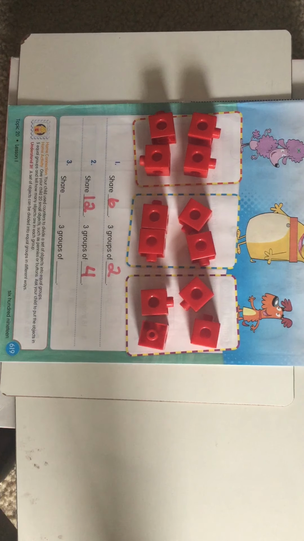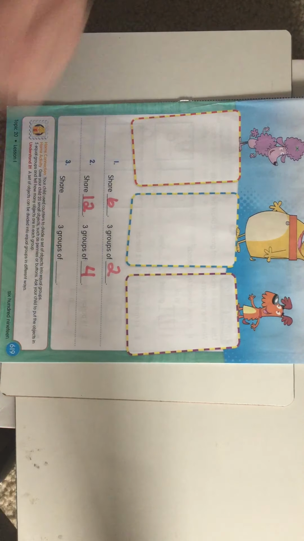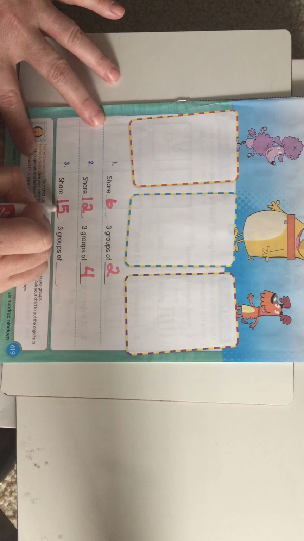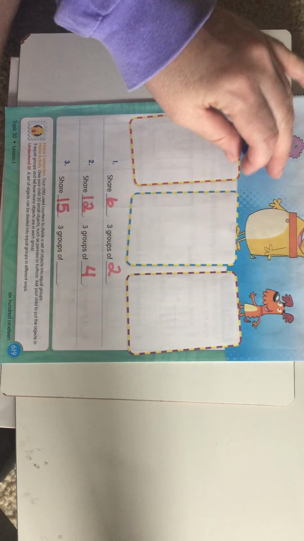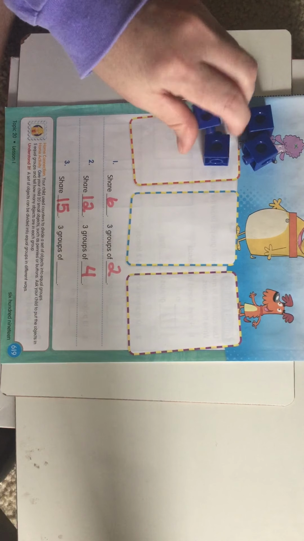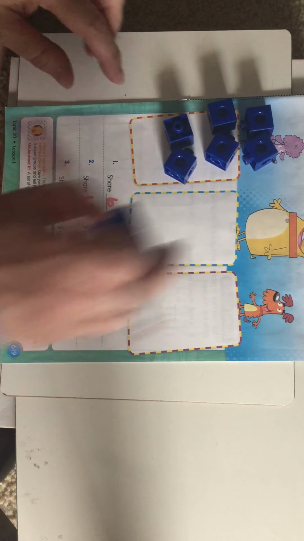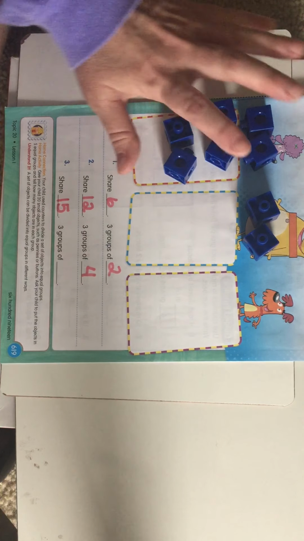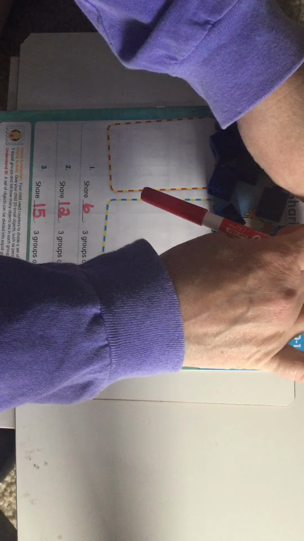Let's try one more. Now I'm going to have 15. 2, 4, 6, 8, 10, 12, 14, and 15.